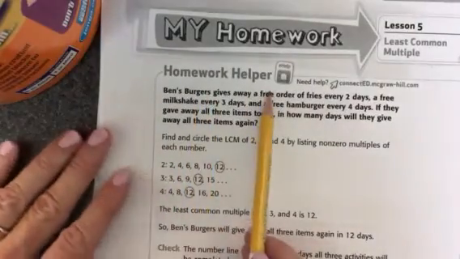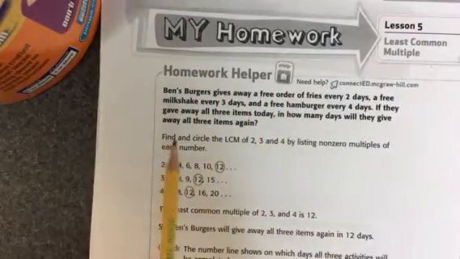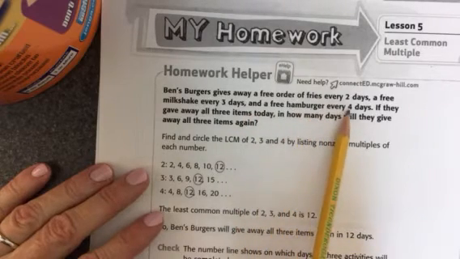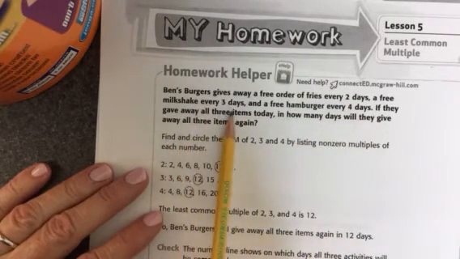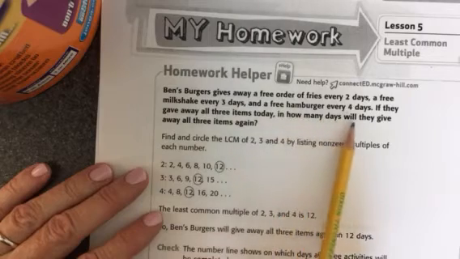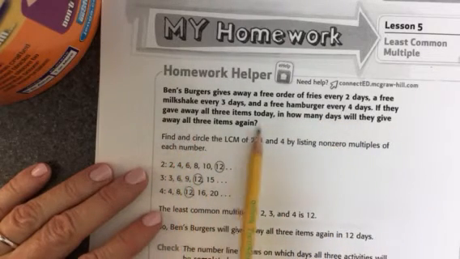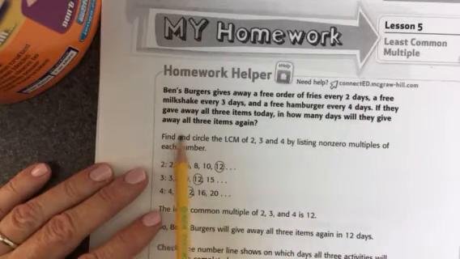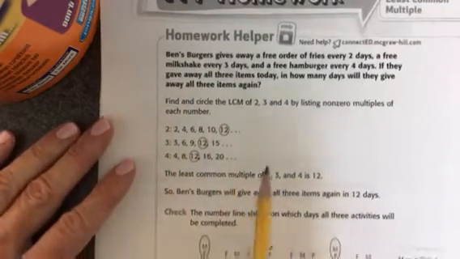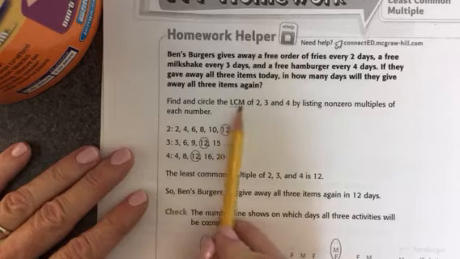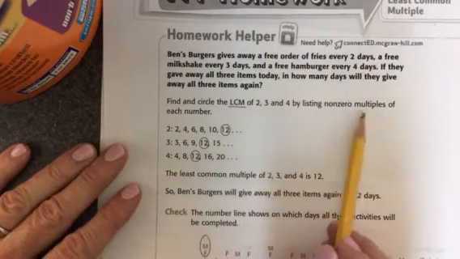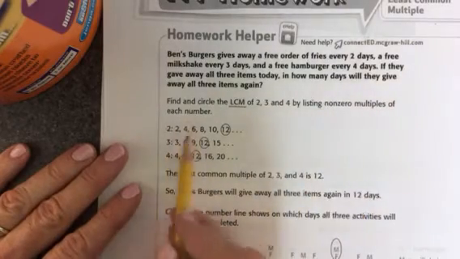On this homework helper example, it says, Ben's Burgers gives away a free order of fries every 2 days, a free milkshake every 3 days, and a free hamburger every 4 days. If they gave away all 3 items today, in how many days will they give away all 3 items again? In order to get the answer, we need to find the lowest common multiple of 2, 3, and 4 by listing multiples of each number.